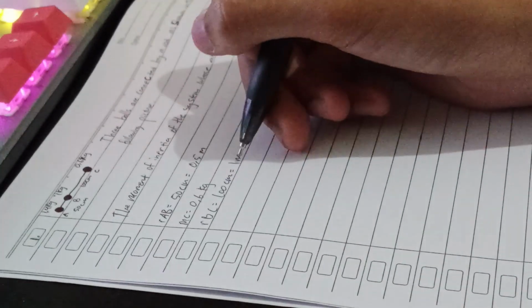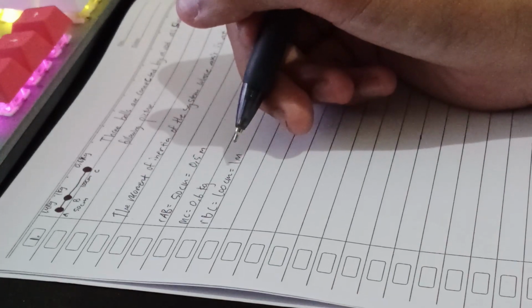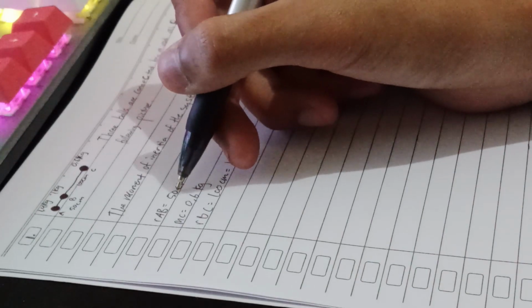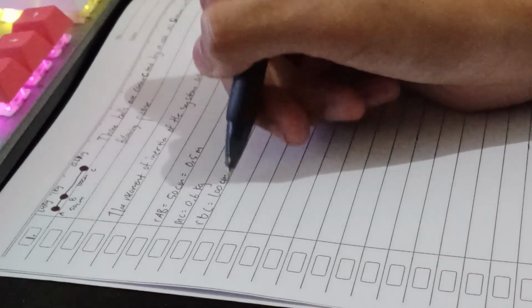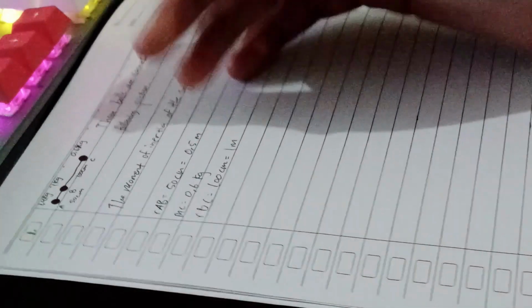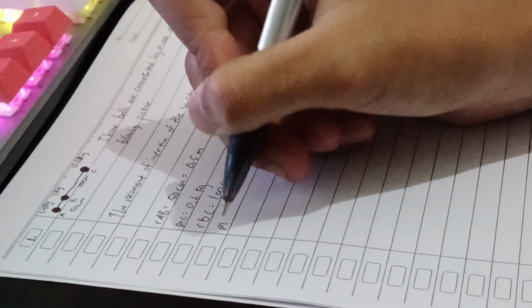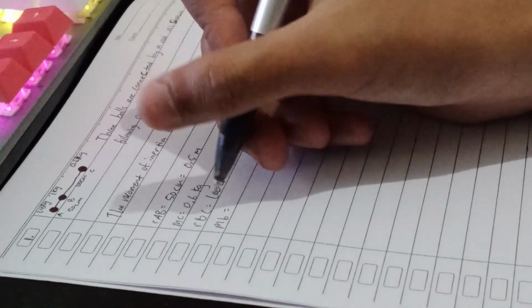So we switch it to meters, because it's the rule. If this is 50, and this is 50, then 100 centimeters is 1 meter. Next we're going to find the mass of ball B, that is 1 kilogram.